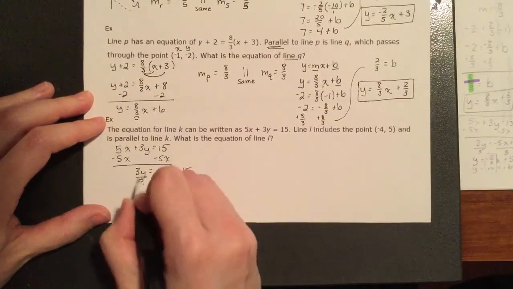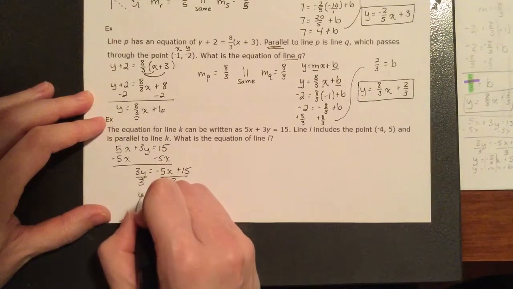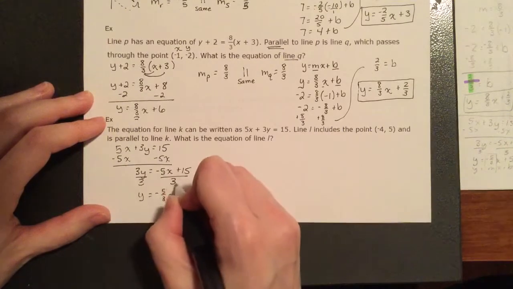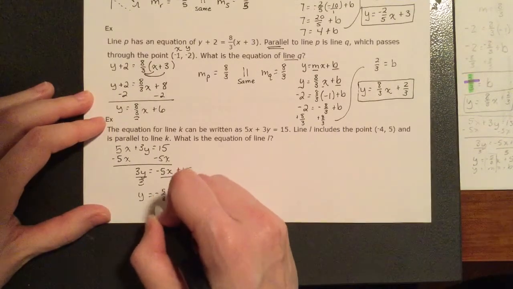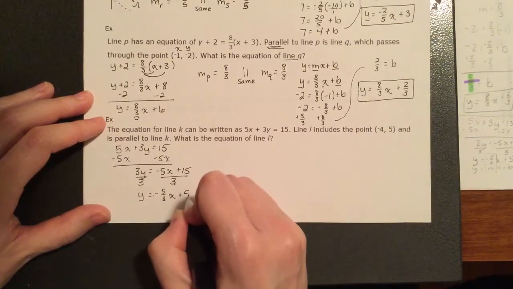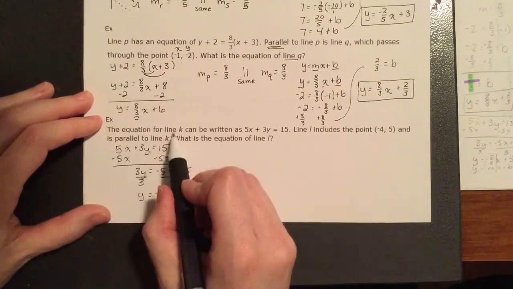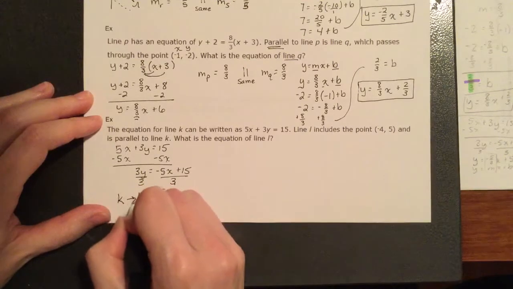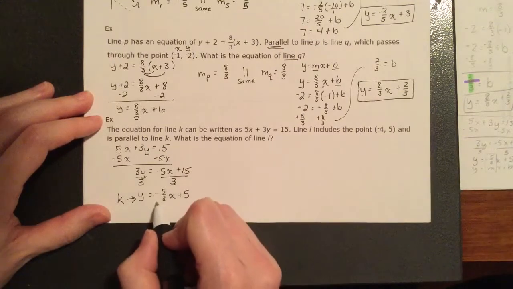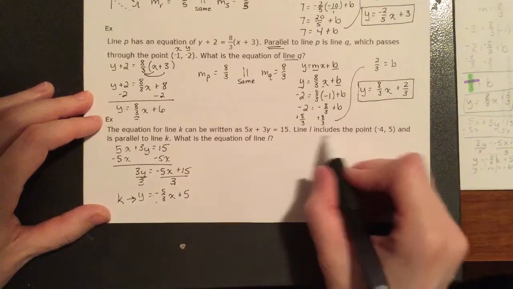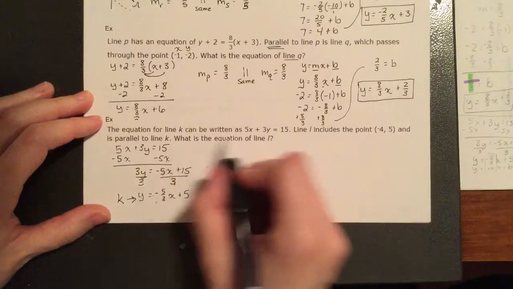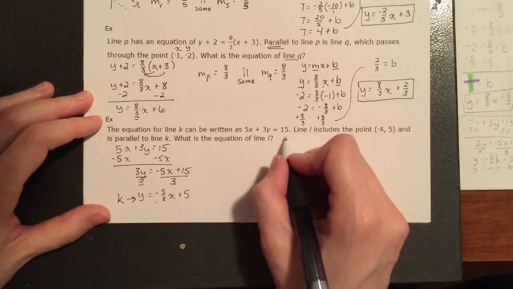Divide both sides by 3 because we're solving for y to get slope-intercept form. Y is equal to -5/3 x. So that -5 divided by 3 gave us the -5/3. And then 15 divided by 3 is 5. So it says the equation for line K can be written as 5x plus 3y equal to 15. And we rewrote it in slope-intercept form. Line L includes the point -4, 5, and is parallel to this line. What is the equation of line L?